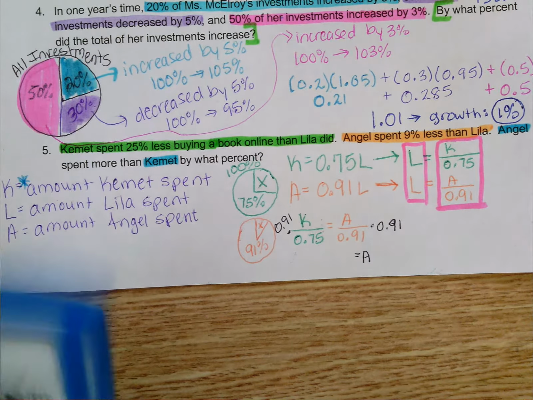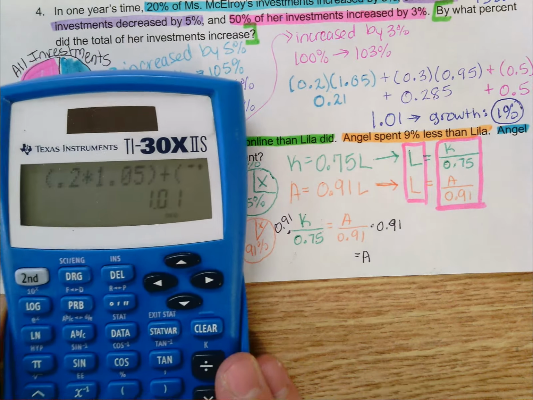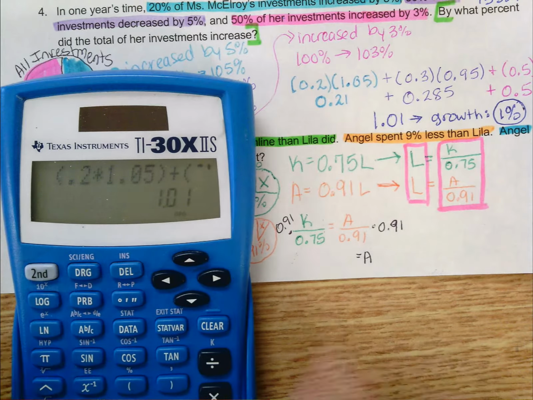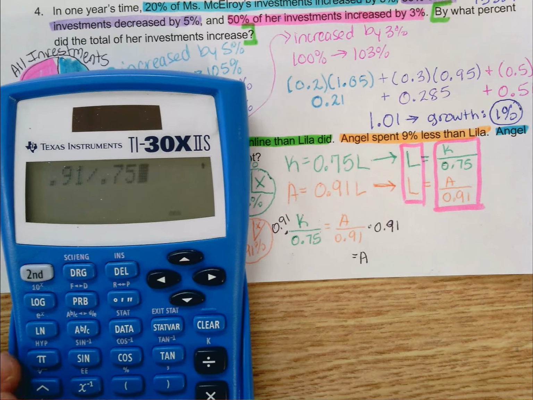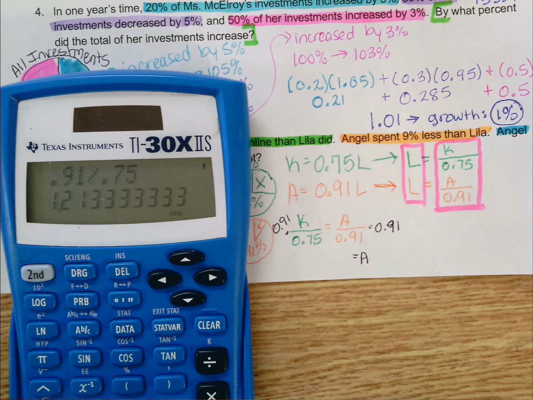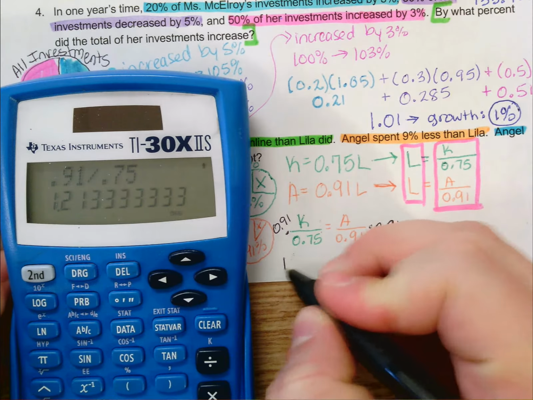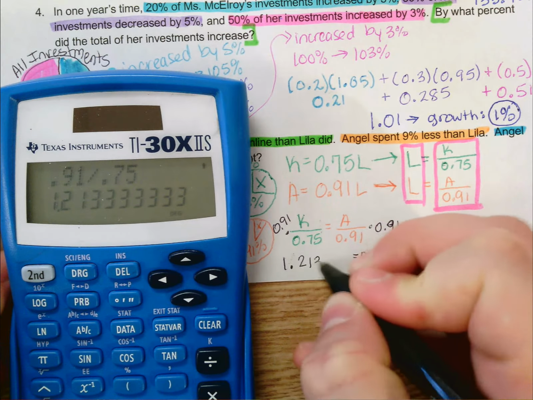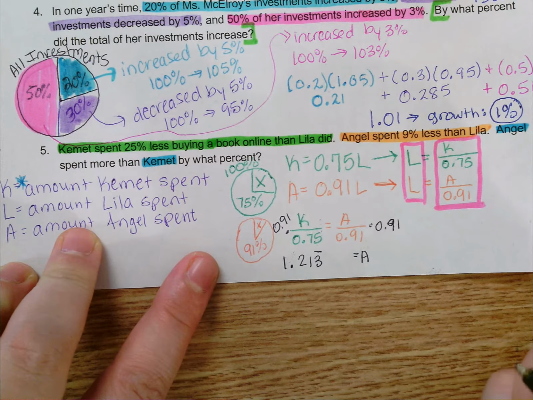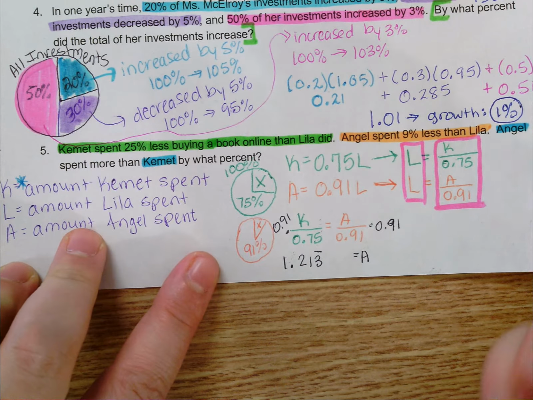And on the left-hand side, I'll take 0.91 divided by 0.75. That gives me 1.213 repeating. So Angel's amount is 121.3 repeating percent of Kemet's amount.